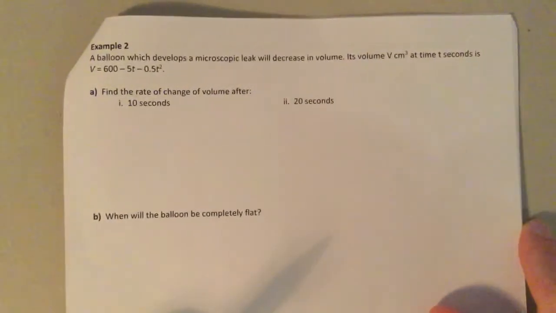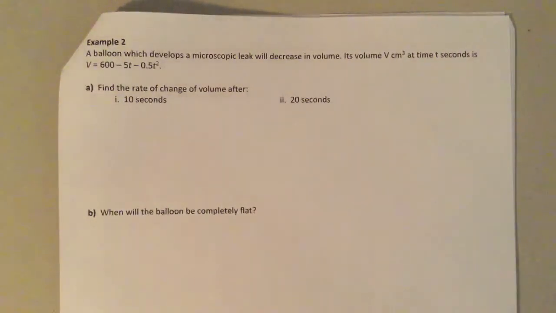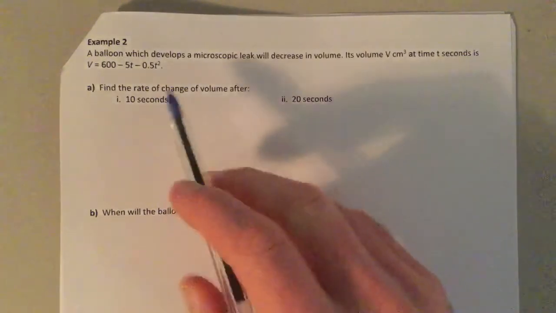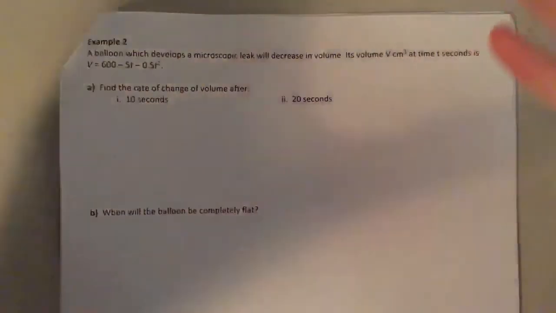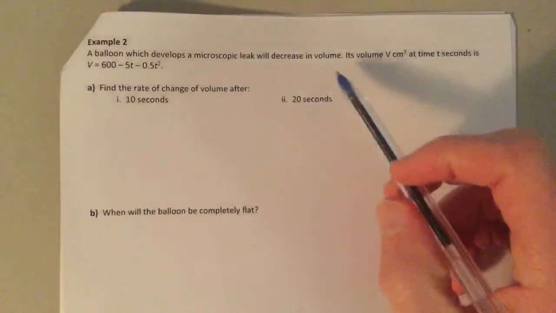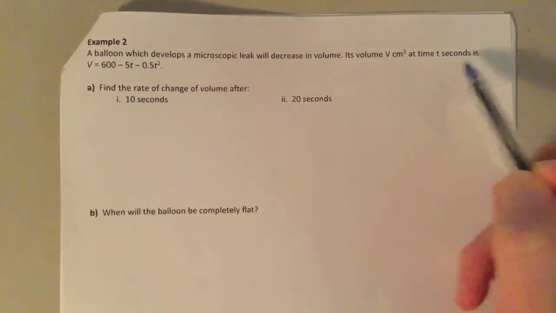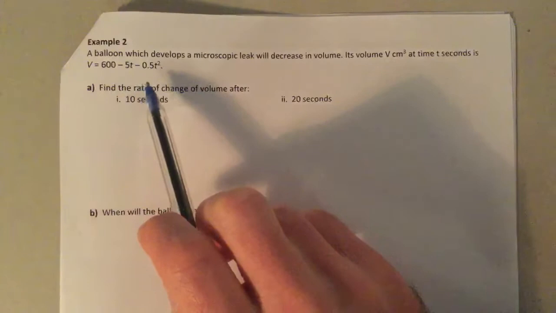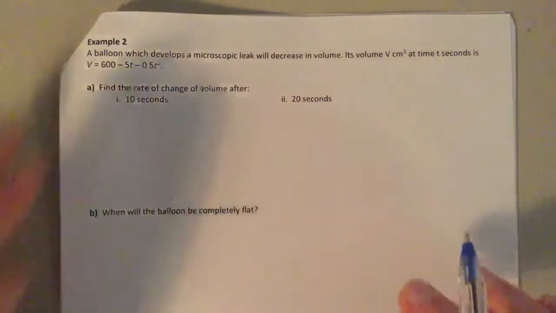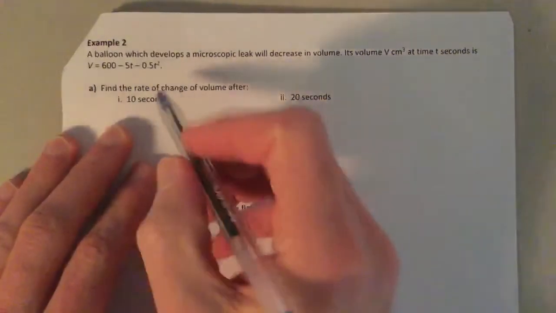Moving on to one more example. It's another rates of change question, but actually this one isn't about velocity or displacement or acceleration. This one's just another two quantities that we're being given. We're told that a balloon has developed this microscopic leak and it's going to decrease in volume. So you've got a balloon getting kind of smaller and smaller and smaller as air leaks out of it. Its volume at time t seconds is v equals 600 minus 5t minus 0.5t squared. Find the rate of change of volume.